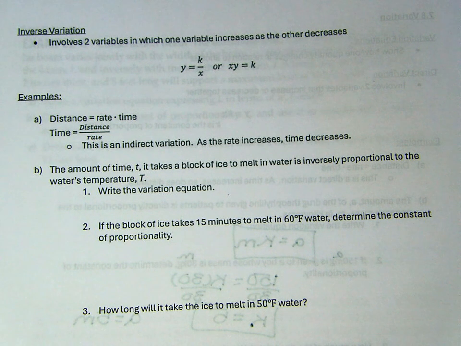So the amount of time is indirectly related to my rate. They're opposite. And so sometimes the same type of equation can be looked at from two different perspectives that give you different variations depending on what it is you're focusing on. In the first one, we focused on the distance and the time. Here, we're focused on the rate and the time. That's why we can say that this is an indirect variation.